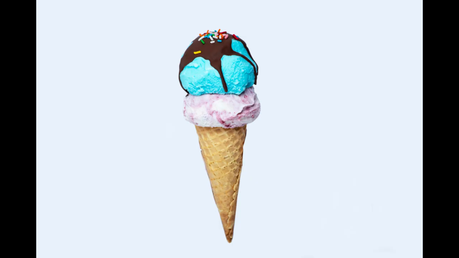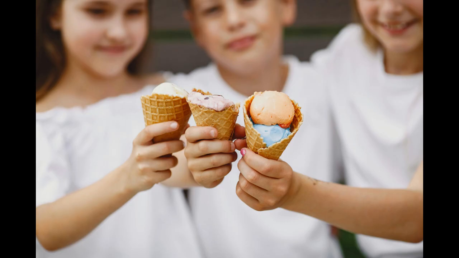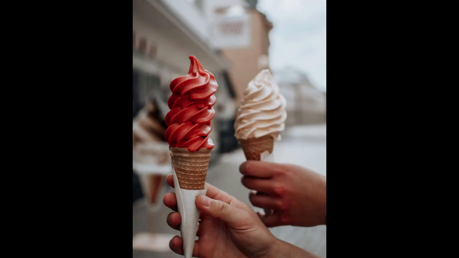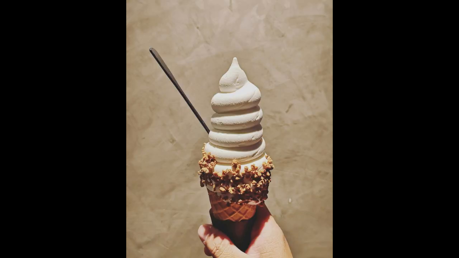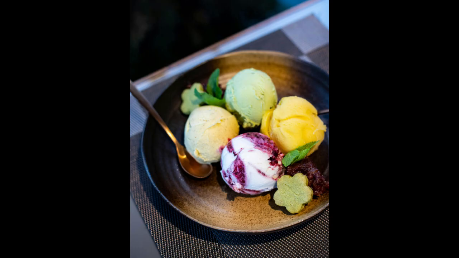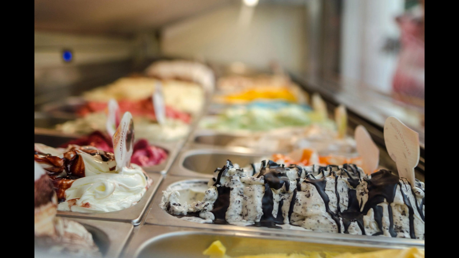Step 11. Optimize operations with AI over time. As you grow, use free AI tools to streamline inventory, scheduling, and performance tracking. Use Google Sheets with ChatGPT formulas to track stock levels and reorder points. Prompt ChatGPT, create a simple spreadsheet to track daily ice cream sales by flavor and identify bestsellers. For staff scheduling, try free apps like When I Work, or use AI in Google Calendar for shift planning. Analyze customer behavior and adjust your menu, pricing, or marketing based on AI-generated insights.